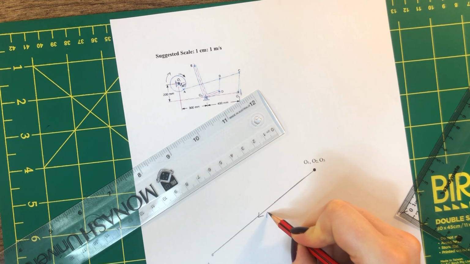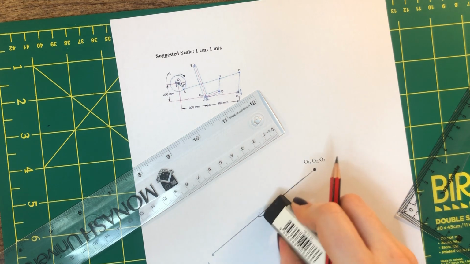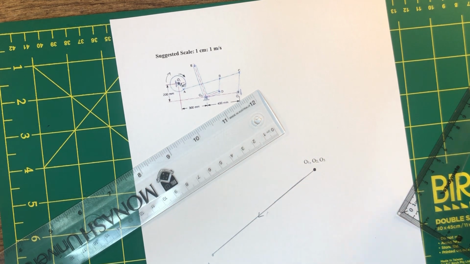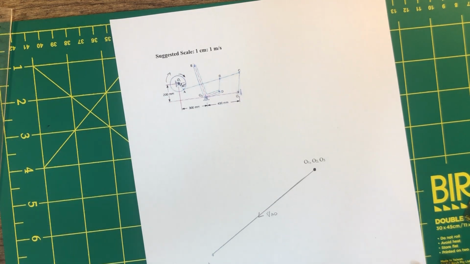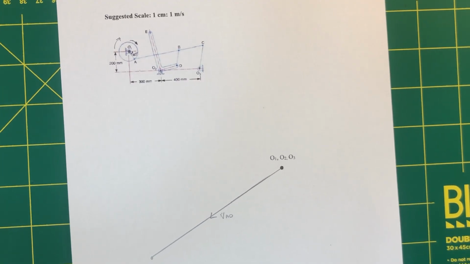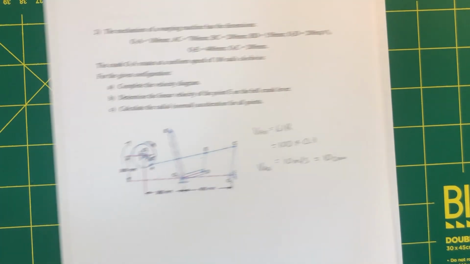Add your label, and your arrow indicating the direction, so velocity of A relative to O. So that is our first point on the diagram. Let's find the next point.